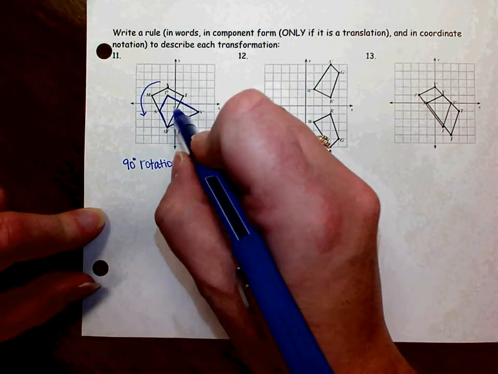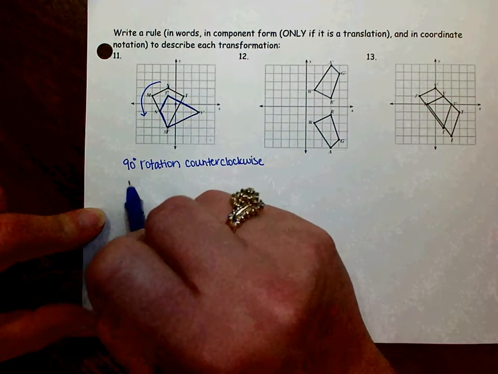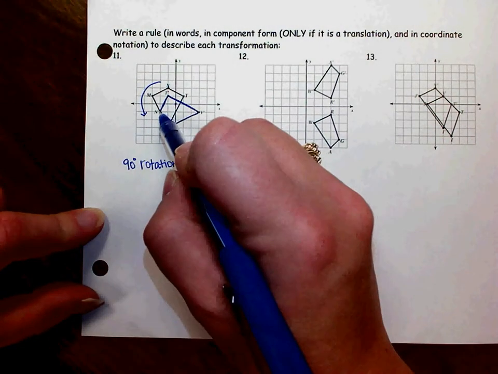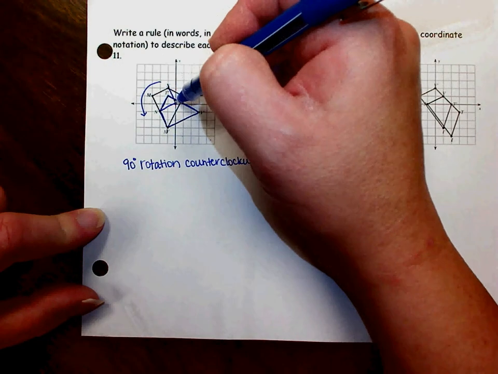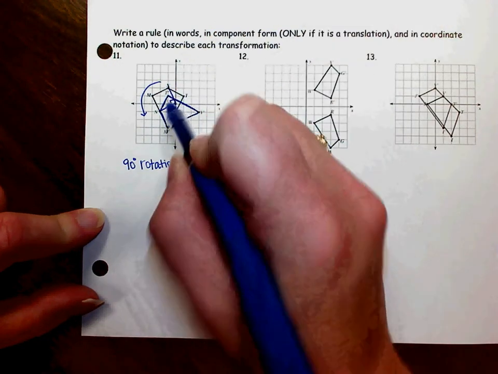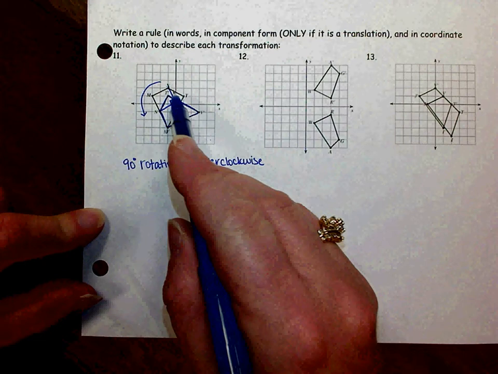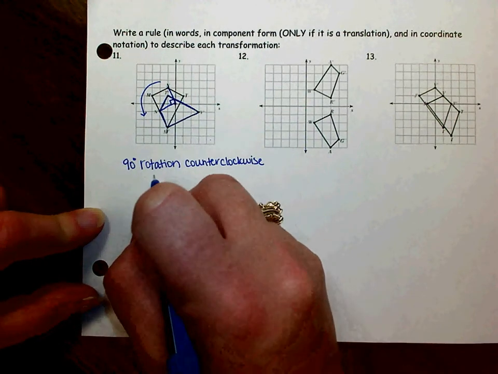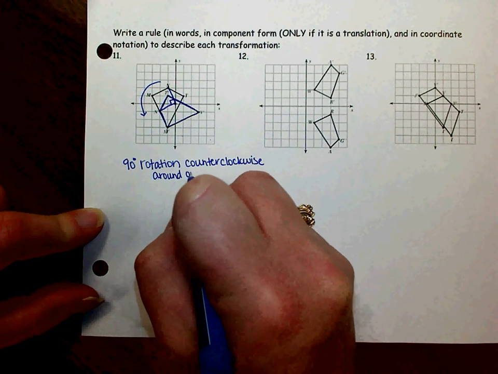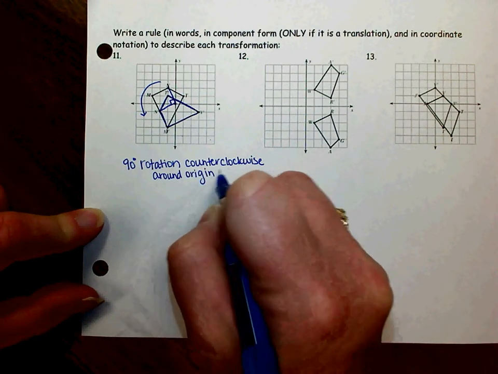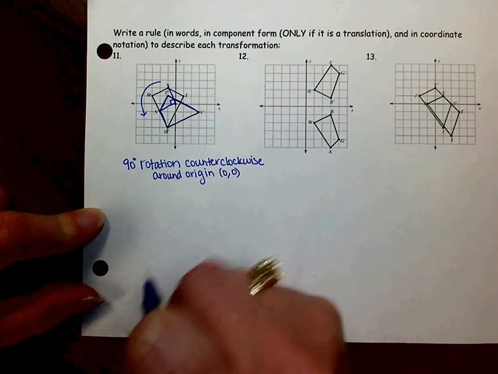So I'm going to check the origin because that's the easiest point to rotate around. And when I look at connecting N prime, N, and the origin, it does make that right angle right there. So that's a 90-degree rotation counterclockwise around the origin, which is the point 0, 0. So you can say origin or 0, 0, either one.